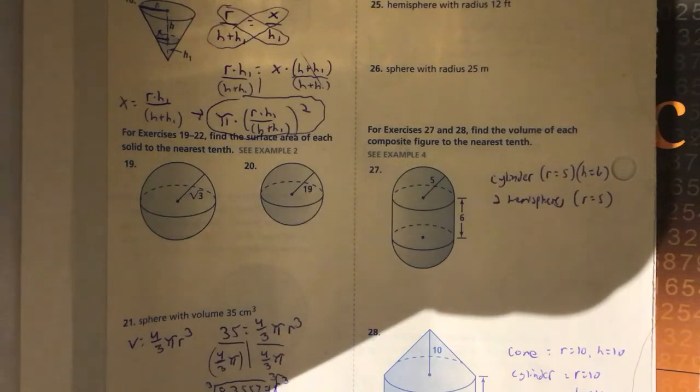So the hemisphere equals the cylinder minus the cone, and then I came up with the formula volume equals 4/3 pi r cubed. You also learned how to calculate volume and surface area of spheres and composite figures given the volume, surface area, radius, or diameter.